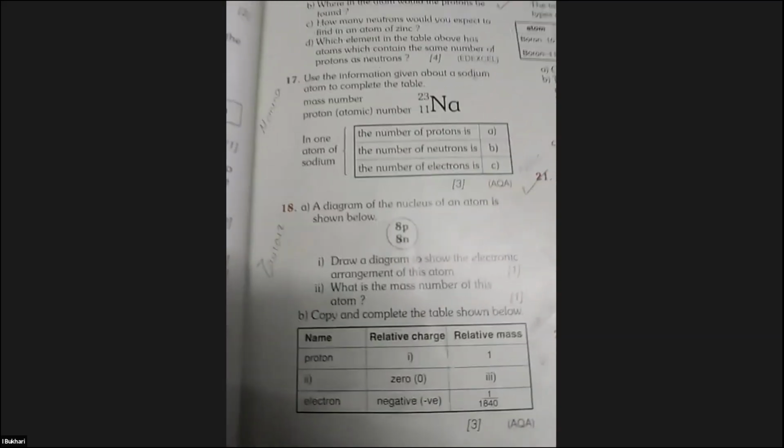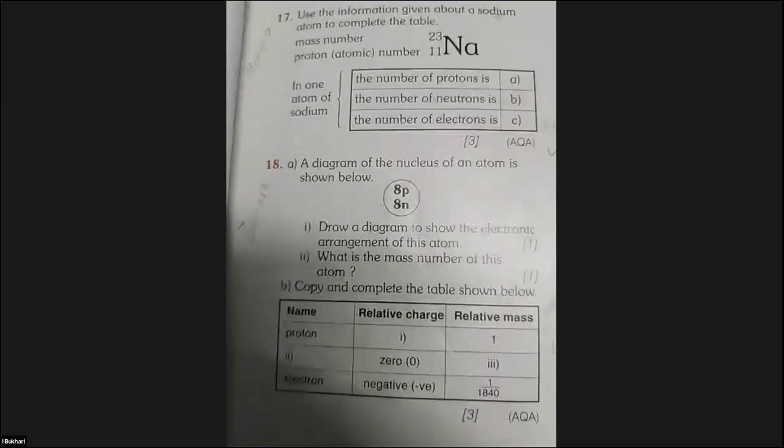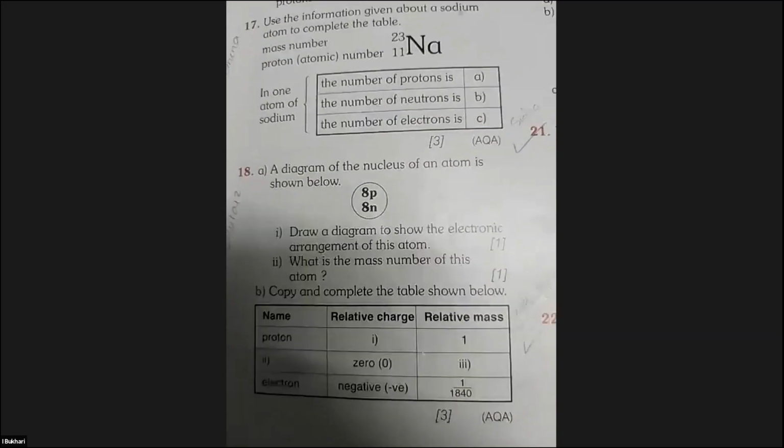Okay, so Zorez will be explaining us this question, number 18 on page 65. Okay, Zorez, start explaining.